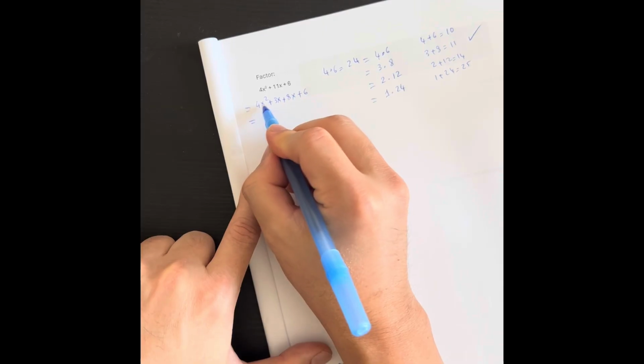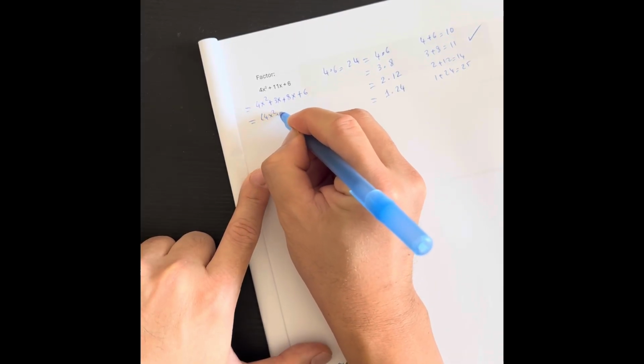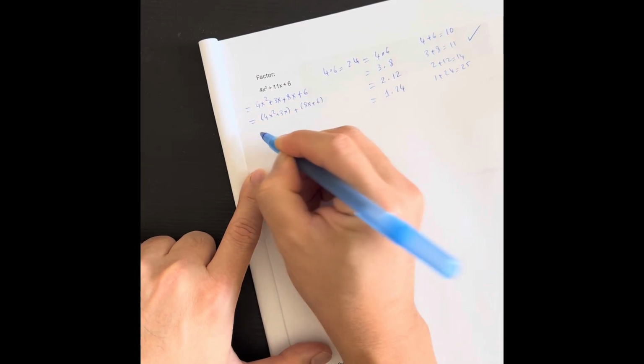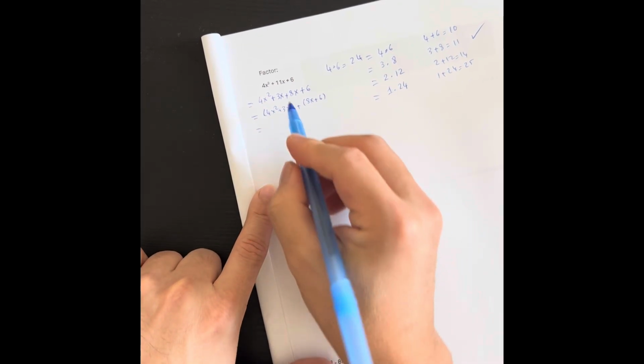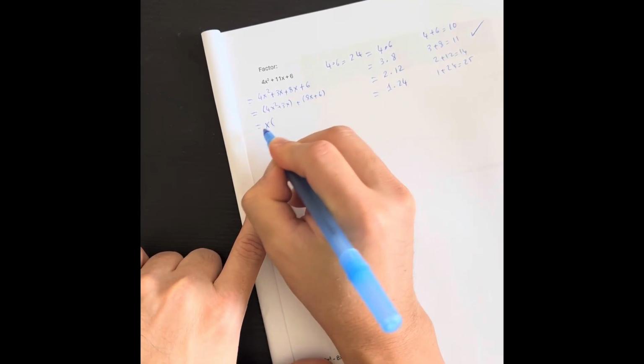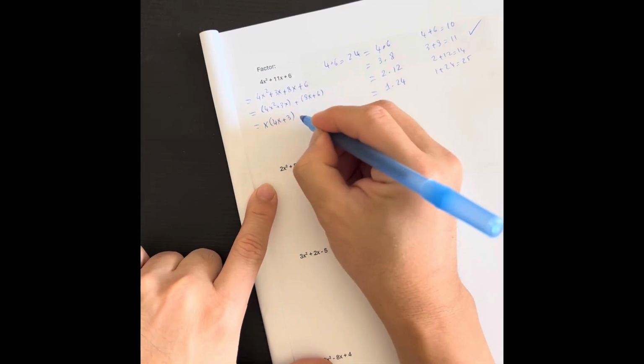In this case, we can still group the first two terms together: 4x squared plus 3x, and 8x plus 6. Now we start factoring each group. So these two terms have x in common, so we can factor out the x, and that gives us 4x plus 3.